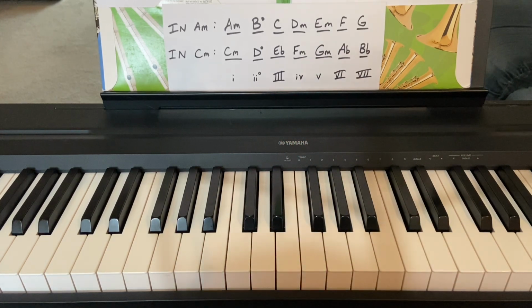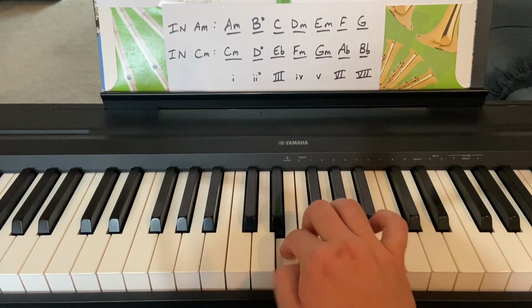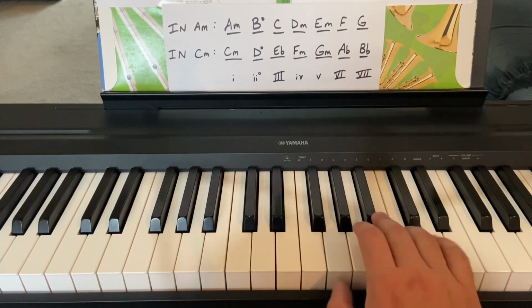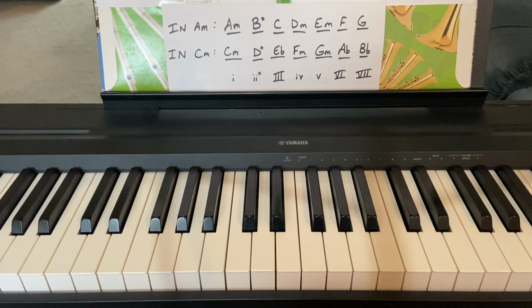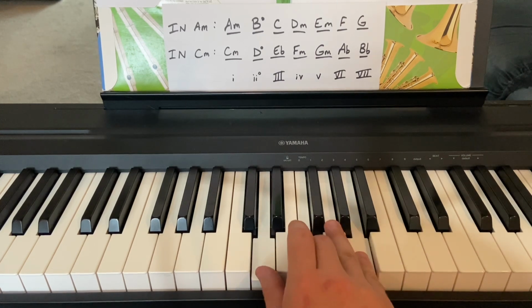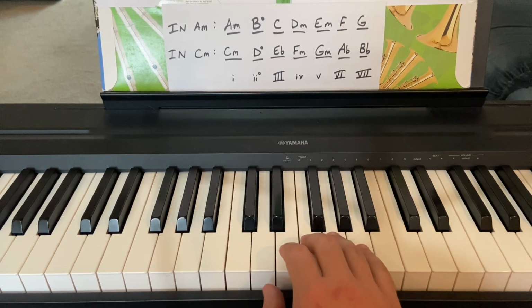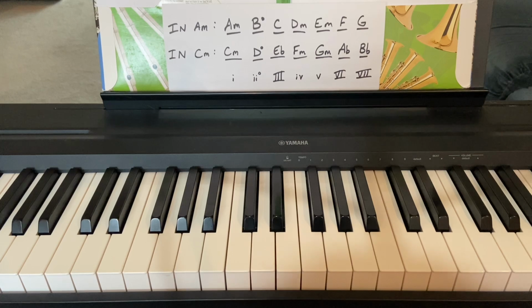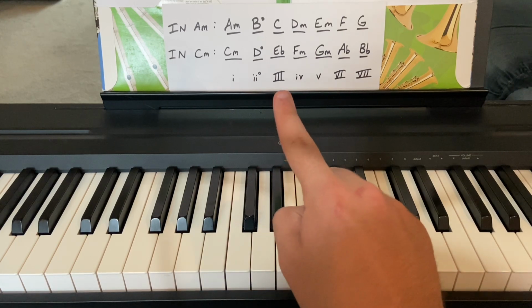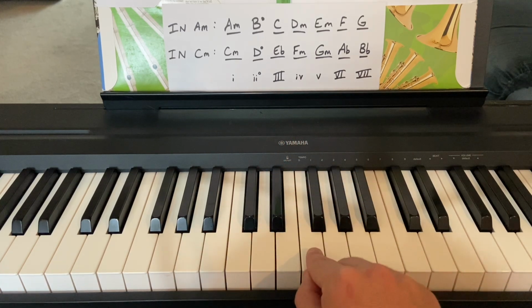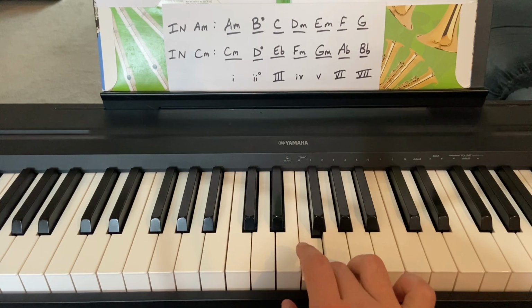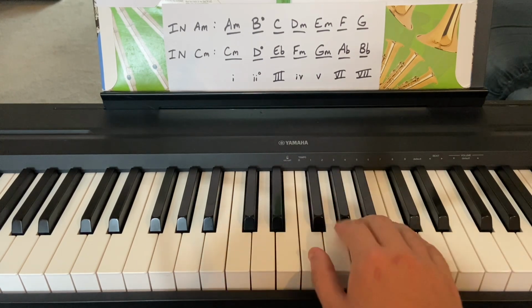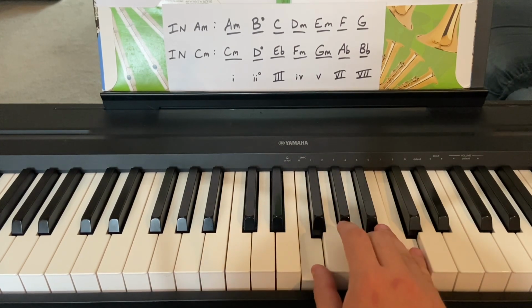Okay, so let's try a different key. Let's do D minor. Remember, that one has a B flat in it. So our first chord, 1, 3, and 5, it's going to be minor. If we were to skip to our 3 chord, it starts on the 3rd scale degree, which is F, and it has to be a major chord, so it's going to be an F major chord.